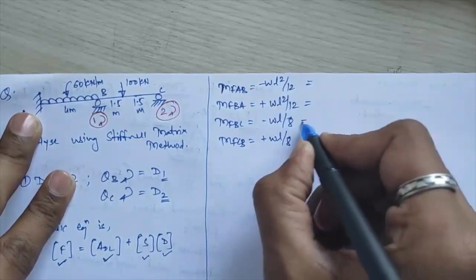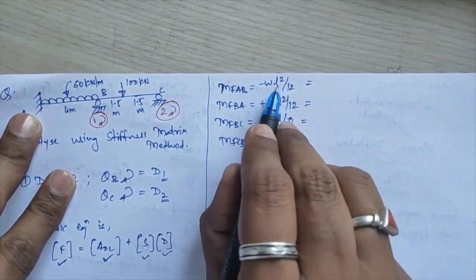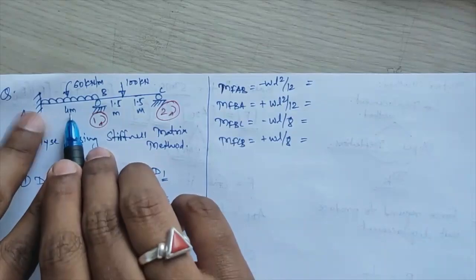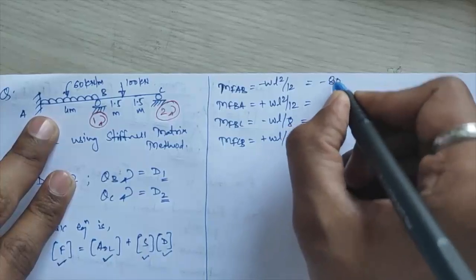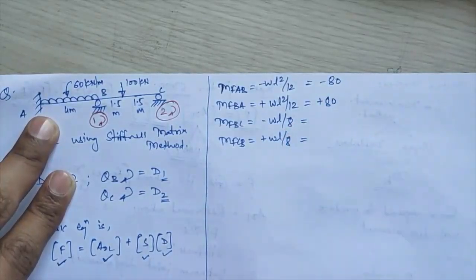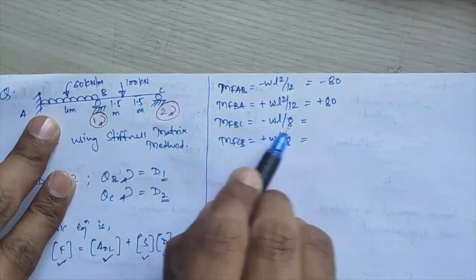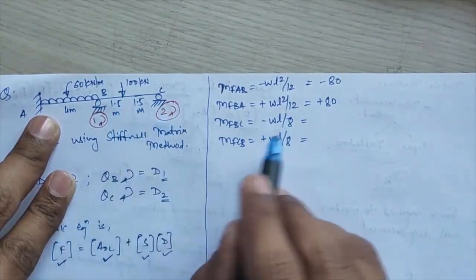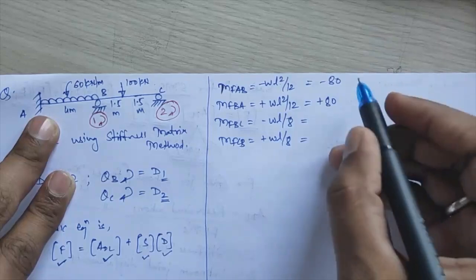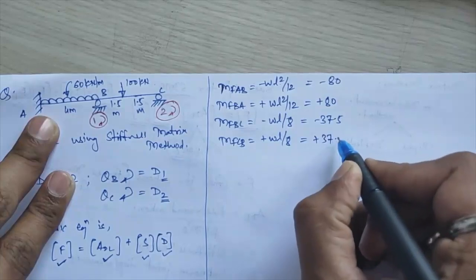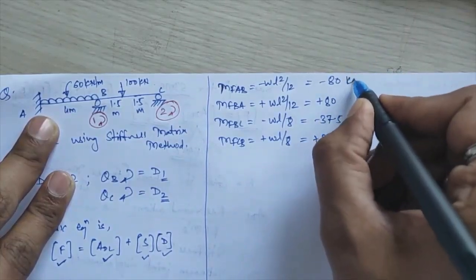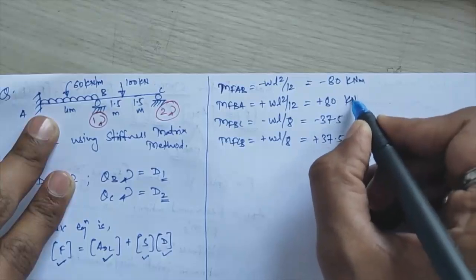So if you calculate these values over here, WL square by 12, where W is 60 and L is 4 squared, divided by 12, I have got this value as minus 80, and this I am getting as plus 80. Here WL by 8, where W is 100 and L is 3, so 100 into 3 divided by 8, I am getting this as minus 37.5 and this as plus 37.5, all in kilonewton meter.